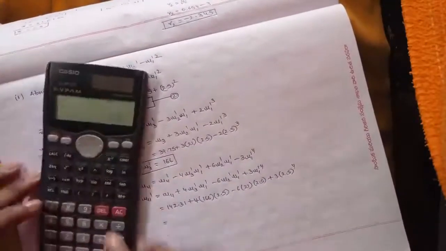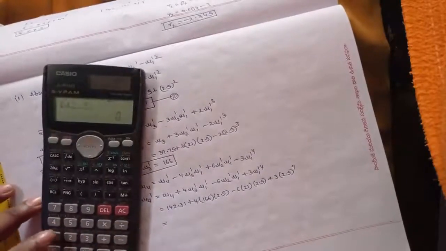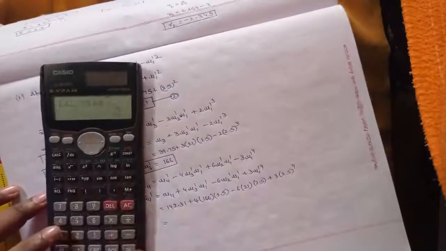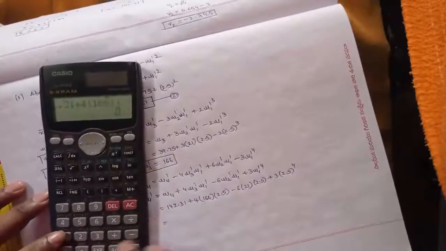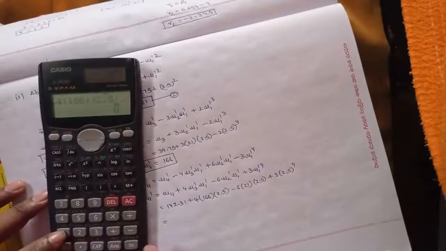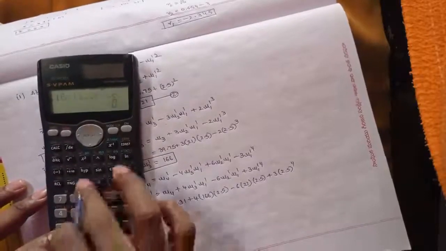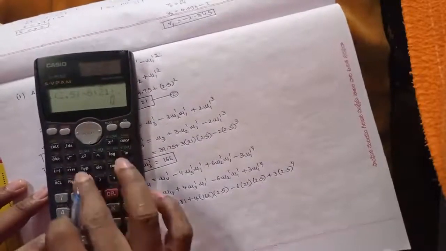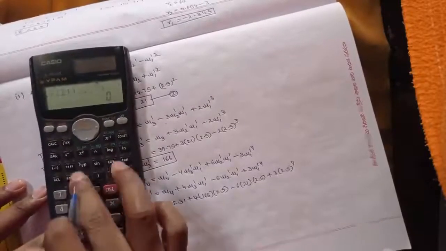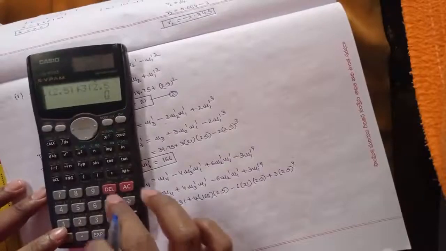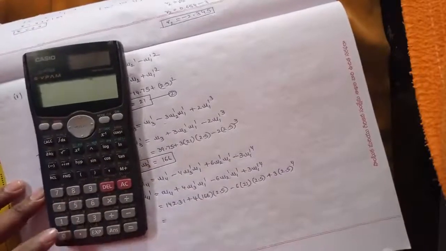So let us find the solution. 142.31 plus 4 of 166 into 2.5, minus 6 of 21 into 2.5, plus 3 of 2.5 power 4.